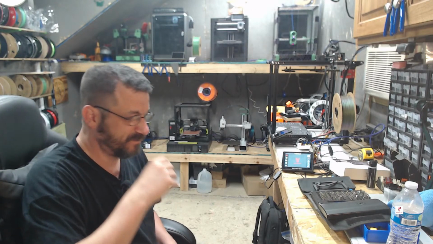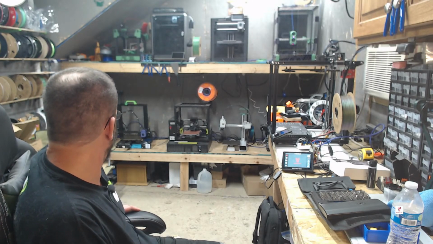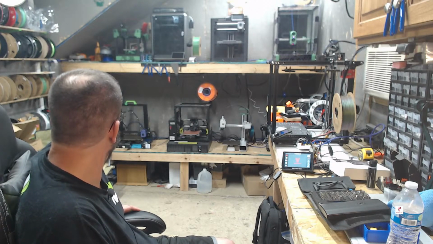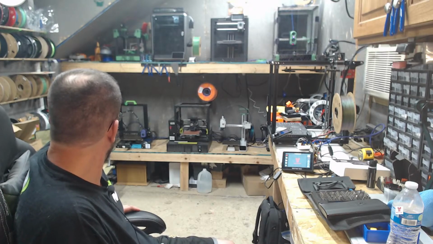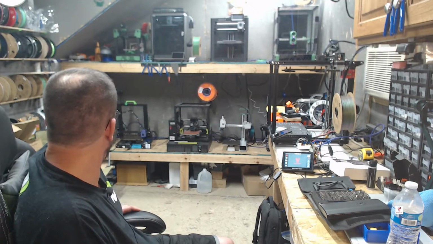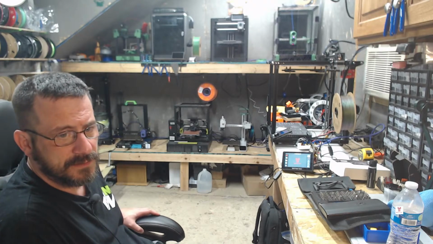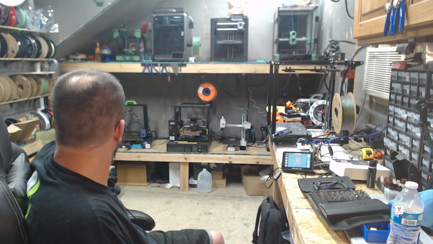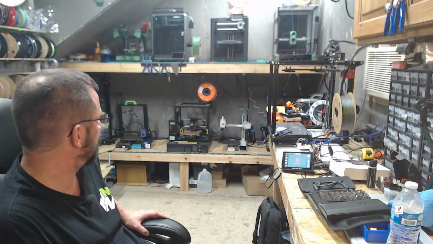So I think my old ANET A8 Plus needs to find a new home. My Ender 3, debating on what to do there, but I think my Ender 3 probably needs a new home. I've got that Delta sitting back there, that rusty, dusty, ancient old Delta that's a 12-volt system that just doesn't work the greatest. Haven't been able to get it to do really anything.